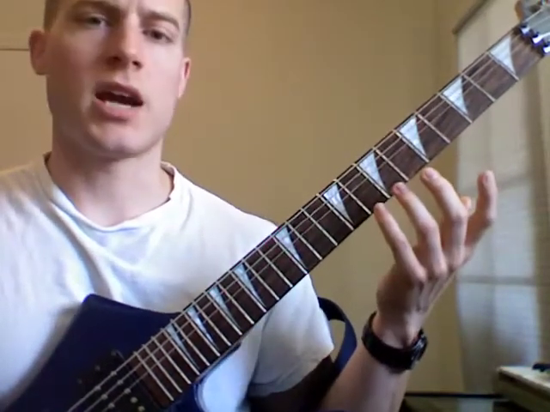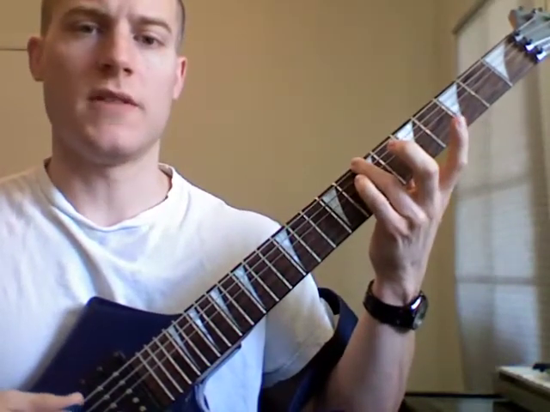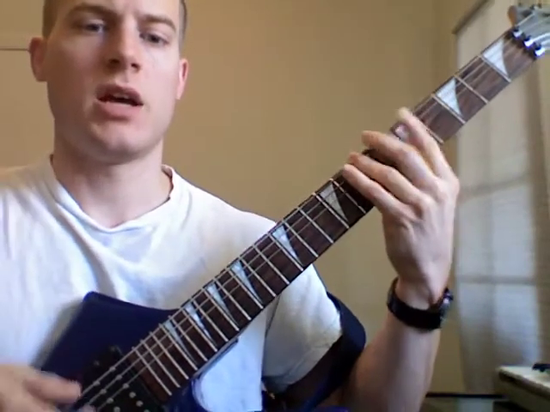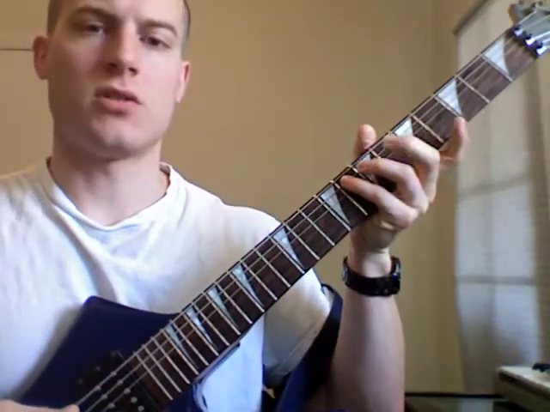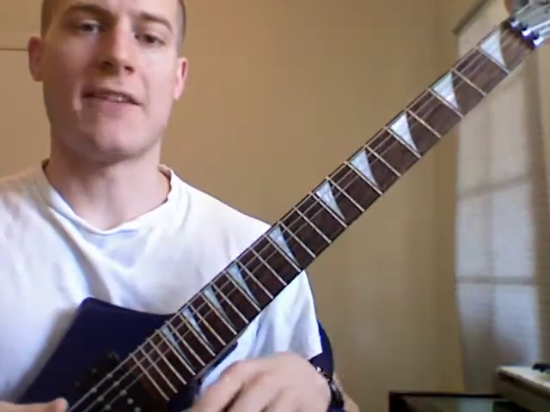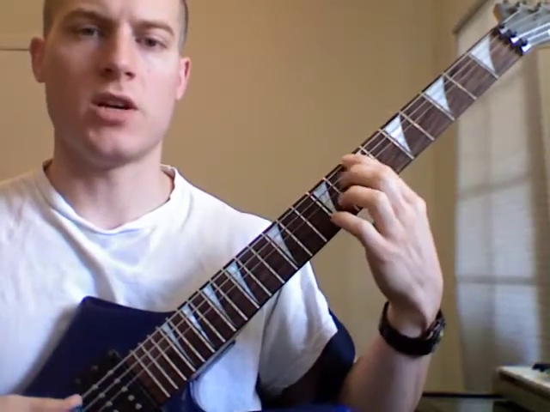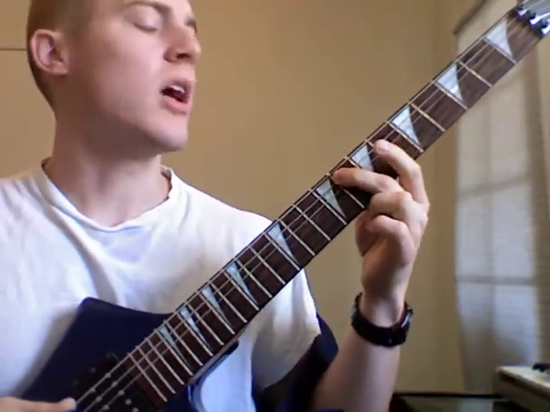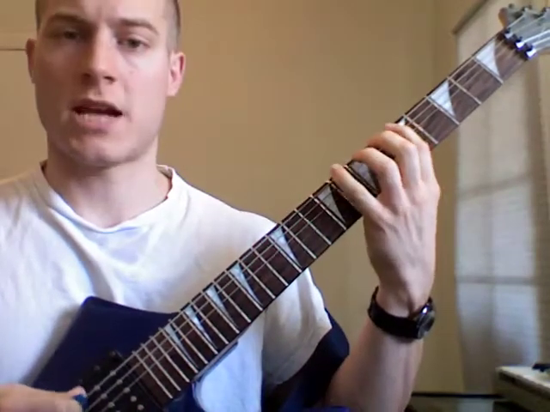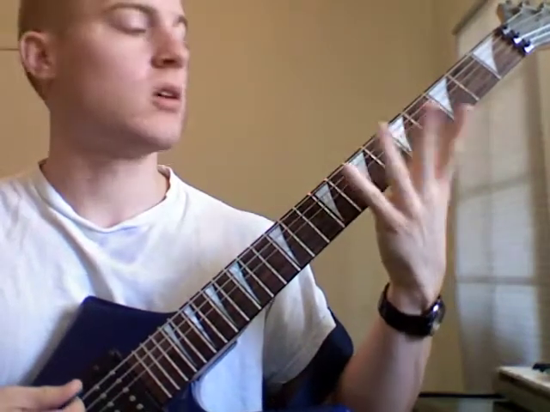So the notes that we take out to get the pentatonic are the second scale degree, in this case it being a B, A being 1, B being 2, and the 6th scale degree, in this case it's a flat 6, which is an F note. So if you take out this, it would be the 7th fret on the low E, and you take out the 8th fret on the A string, so natural minor scale, take out those 2 notes, and you get this.